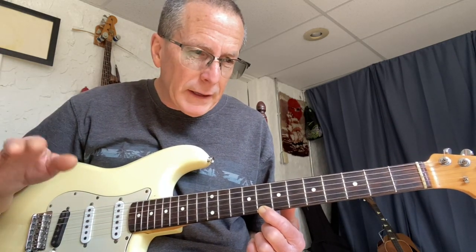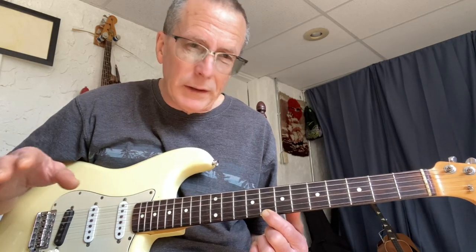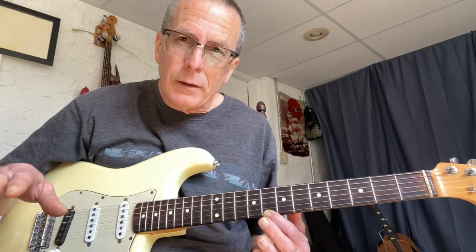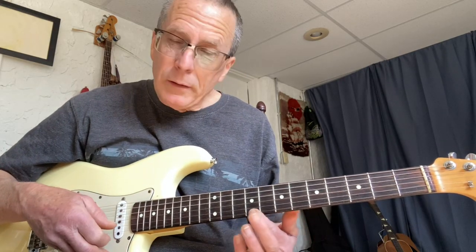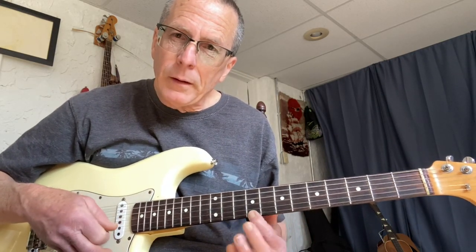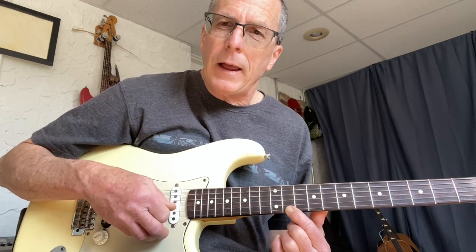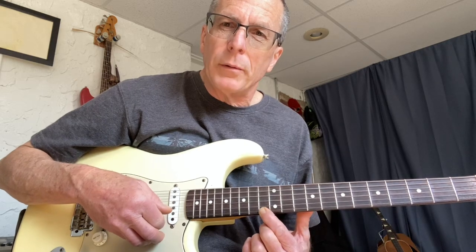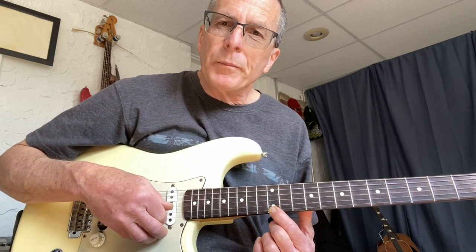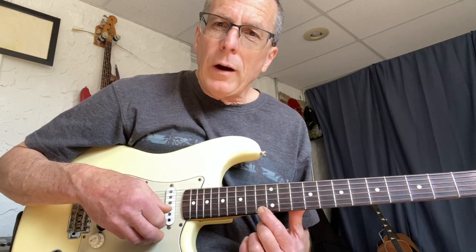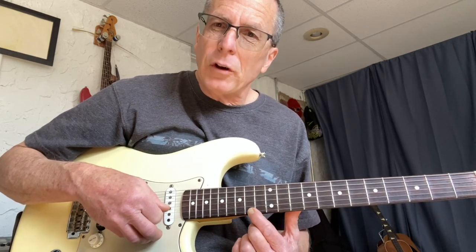So that gets to the last point of this really confusing bunch of theory. Any note has at least 2 different names. It could be called C sharp or D flat, D sharp or E flat, E sharp or F, F sharp, G. I hope you get it.